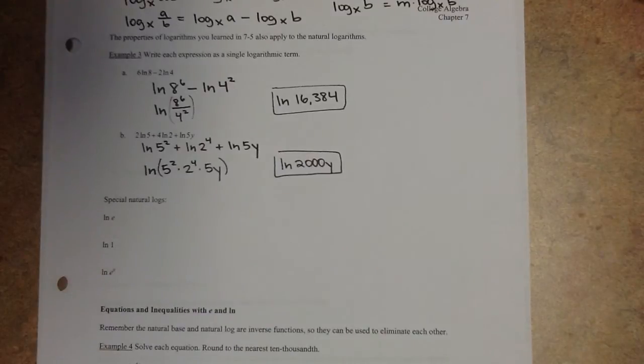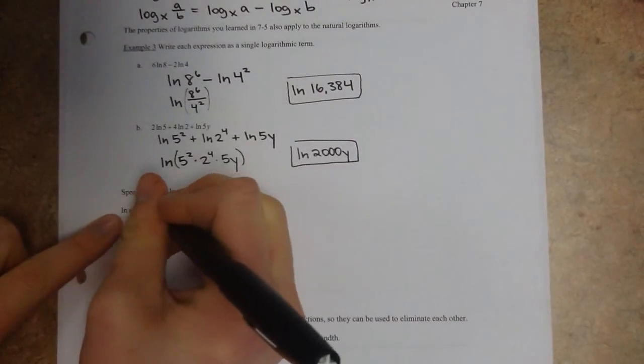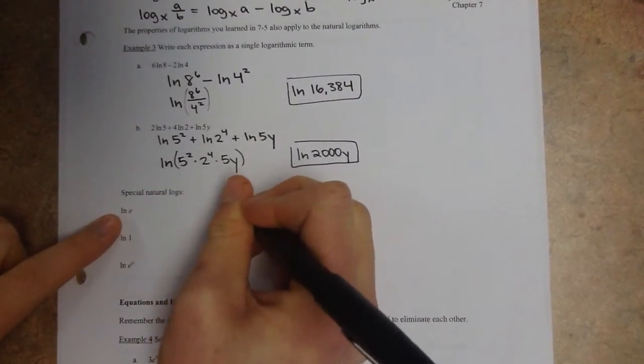Okay, so those are a couple of the properties. All right, so like I said, we're kind of bouncing around in a bunch of different topics. The unified topic that we have here is just using this base of our new number, quote-unquote number, e. All right, so the next thing, we're going to take a look at some special natural logs. Anytime you see the natural log of e, if it's just an e and there's nothing else in there, remember natural log is the same as log base e.